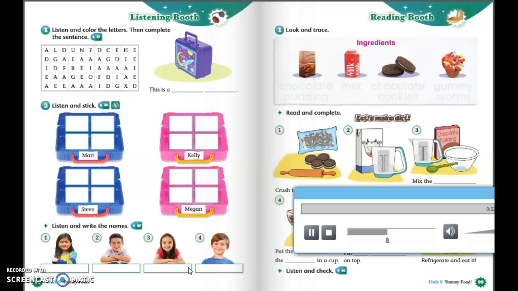What's his name? 3. She has a sandwich and cake. She doesn't have water. What's her name? 4. He has a hot dog and carrots. He doesn't have cookies. What's his name?